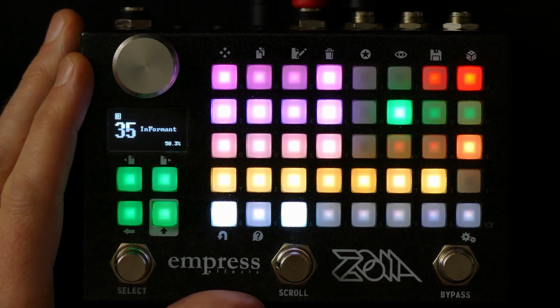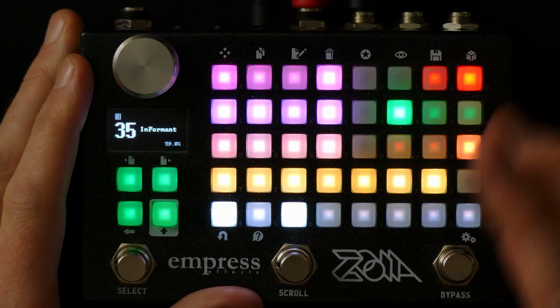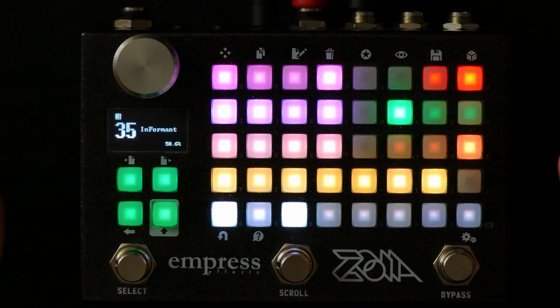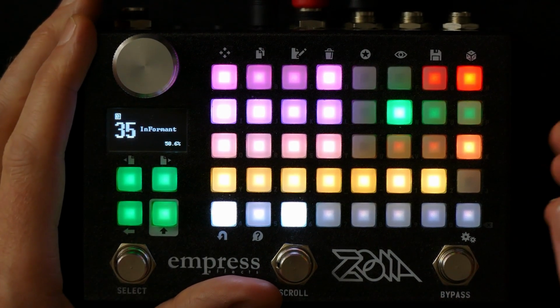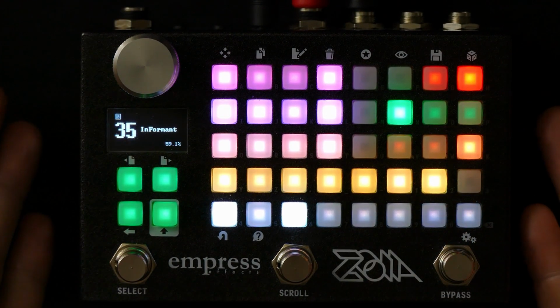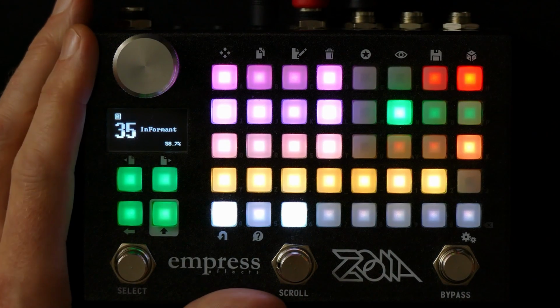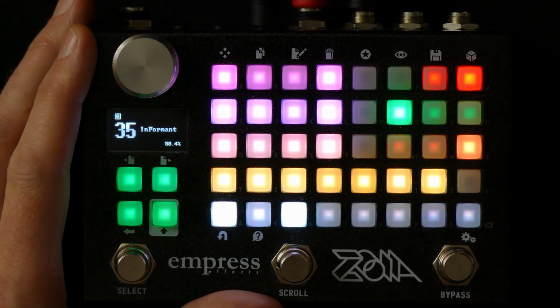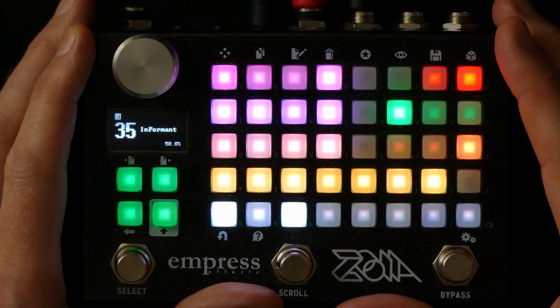And today I've got an unusual thing to show you. Others might have done this before, I'm sure somebody has. But as usual, what I'm doing is I've got an idea for something I might want to try to make on the Zoia, and then I figure out how to do it.